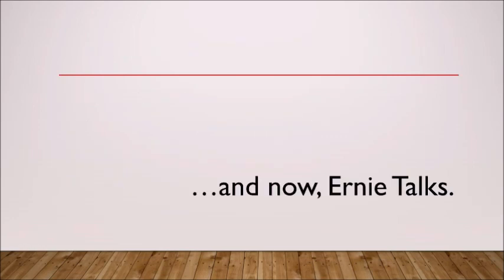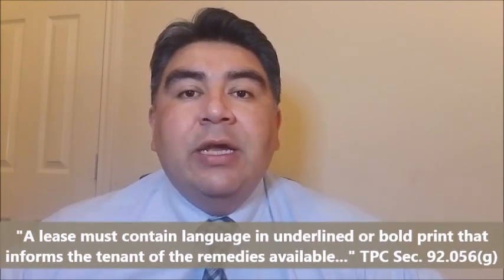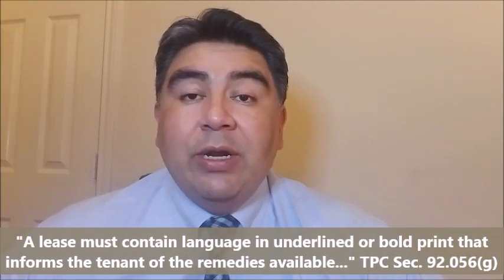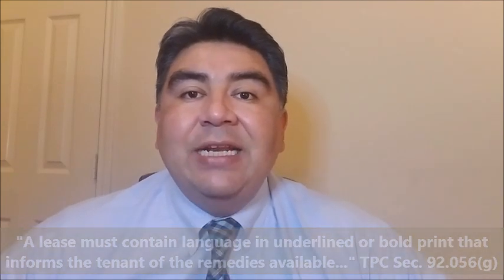So if you have a written lease, you may have noticed that in the repair section, there's a section that describes to both you and your tenant the duties and obligations of a landlord when it comes to repairs. That section should have a provision in either bold or underlined print that describes the rights and the duties that pertain to both the landlord and the tenant regarding repairs. That comes out of section 92.056 of the Texas Property Code.